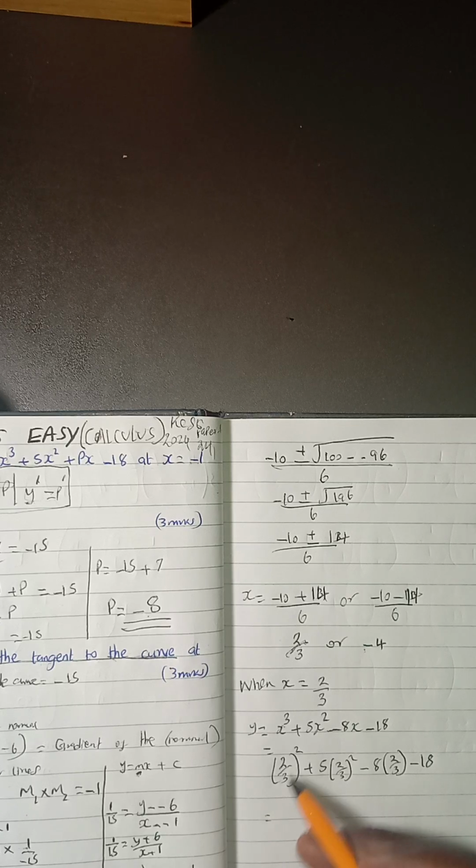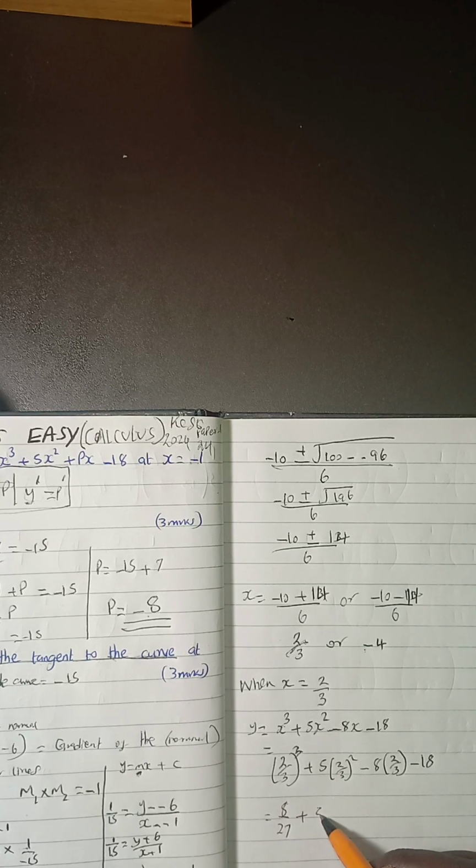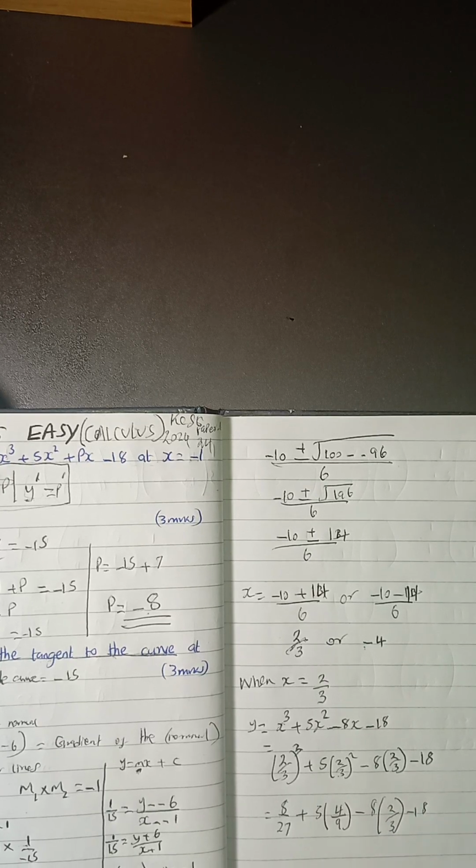So that will be 2 over 3 cubed, that will be 8 over 3 cubed, that is 27, plus 5 into 2 squared, that is 4, over 3 squared, that is 9, minus 8 into 2 over 3 minus 18.